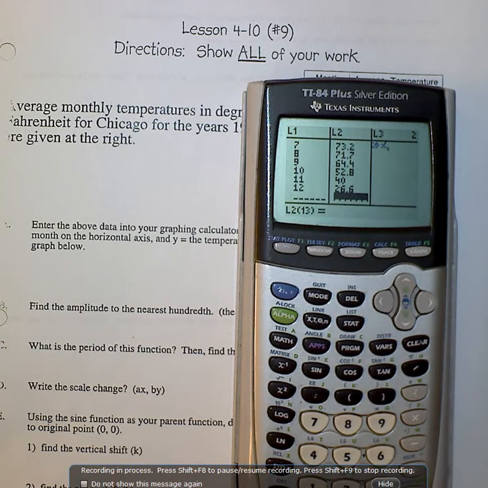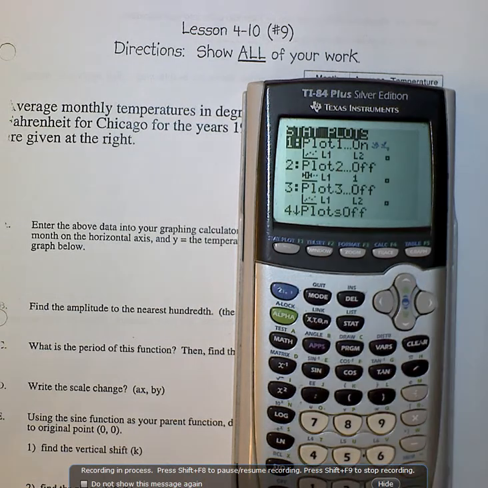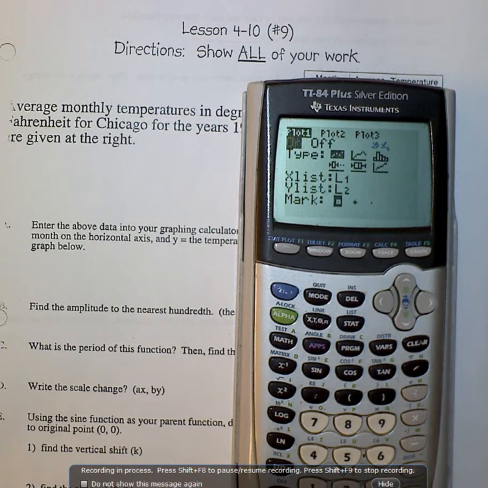You're good? Okay. All right, so the first thing we want to do is take a look at this data and just see if it does in fact look like it might be a version of the sine or cosine function. So I'm going to go to my stat plot, second y equals, and I'm going to go to plot 1 by hitting enter. And I want to make sure that it's on, and if it's not, I hit enter on the on, and that my scatter plot type is selected, that's the first type, and that my x list is L1 and that my y list is L2. Okay?